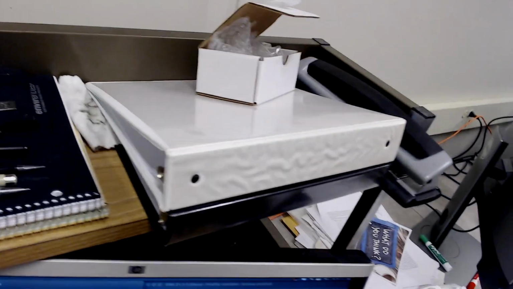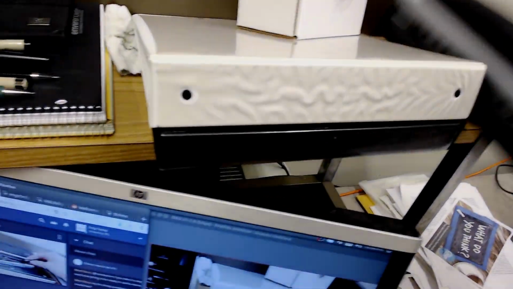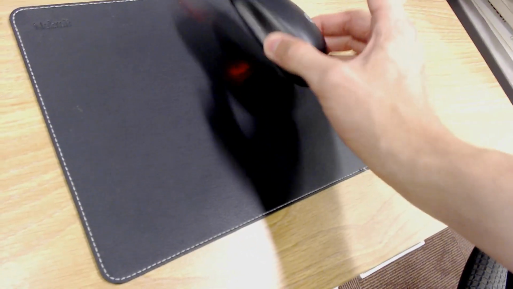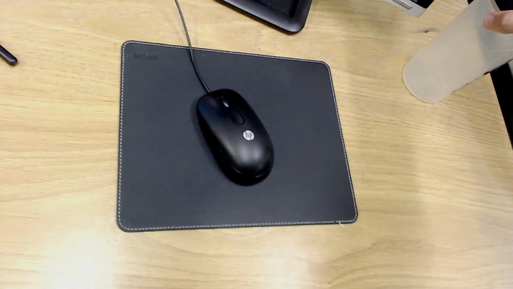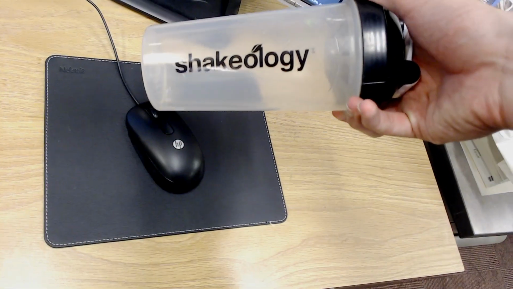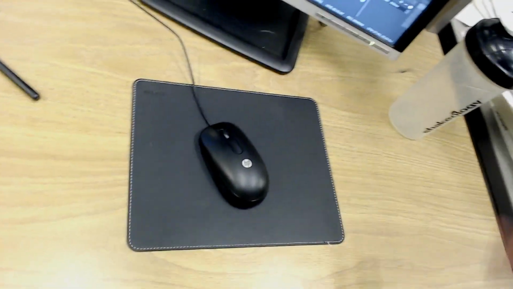We have a couple notebooks, a good old 3-hole punch. We have our stylish leather mouse pad that was given as a gift, so we can use our $3 HP mouse on it. And then we have the Shakeology bottle that carries our protein every single day.